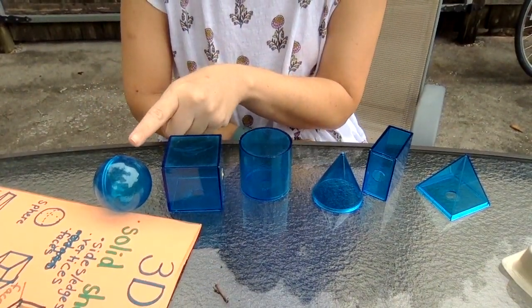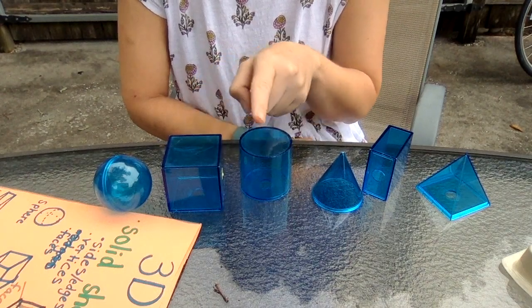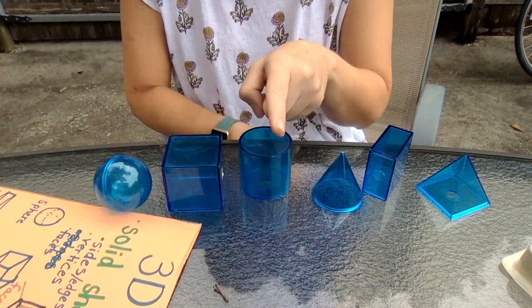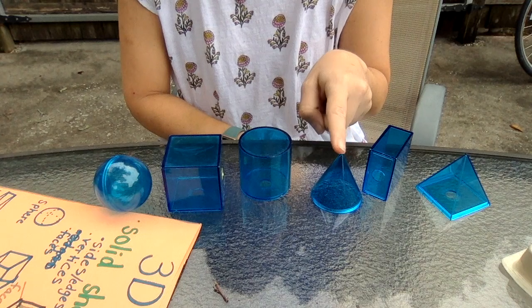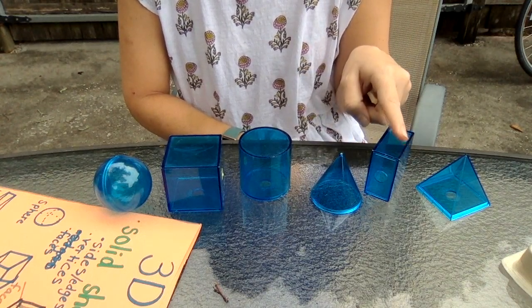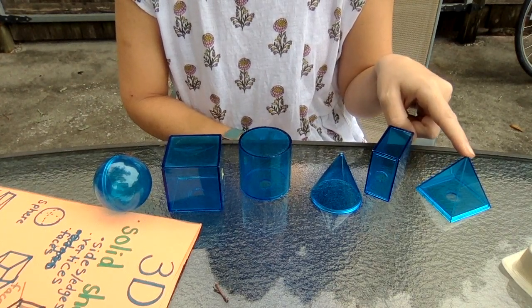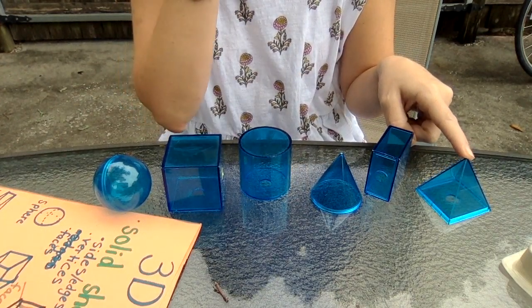A sphere, repeat, sphere. Cube, repeat, cube. Cylinder, repeat, cylinder. Cone, repeat, cone. Rectangular prism, repeat, rectangular prism. Square pyramid, repeat, square pyramid.